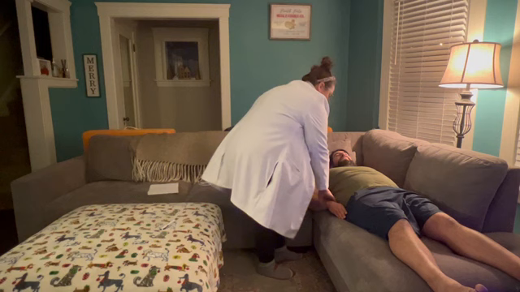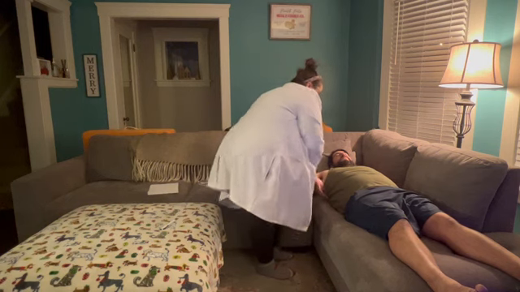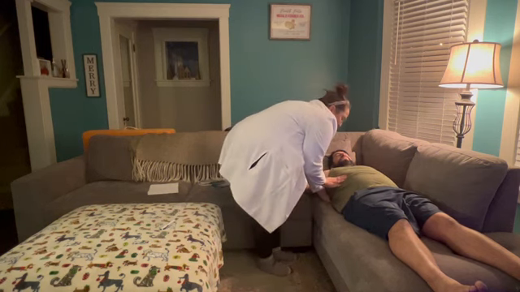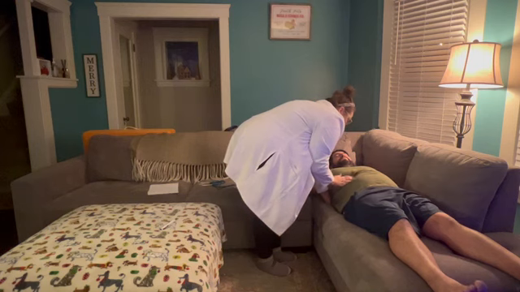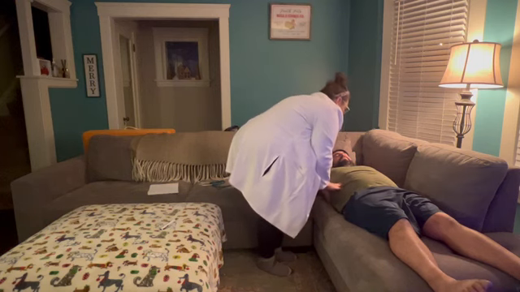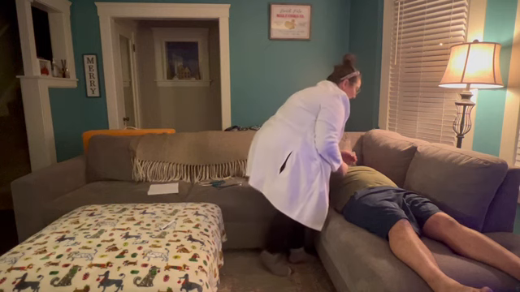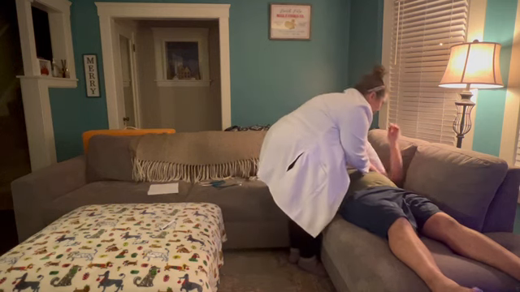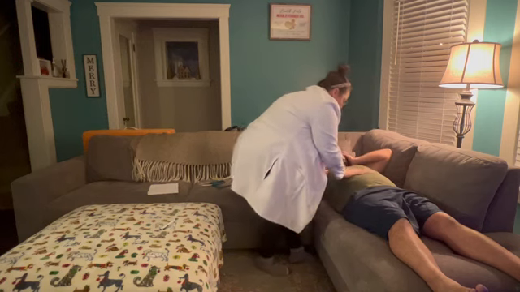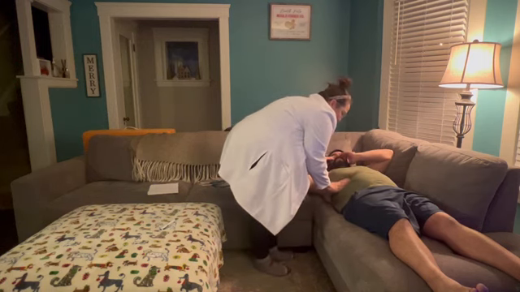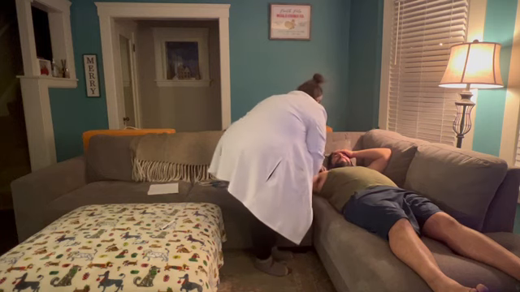Go ahead and put this arm up for me. I'm going to try to palpate your liver. You can maybe feel the very edge of your liver border here. Is there pain there? Okay. All right, and then this side, I'm going to try to feel your spleen. And I can't palpate your spleen on this side. And then I can't feel your gallbladder either. I think that's going to be too deep.